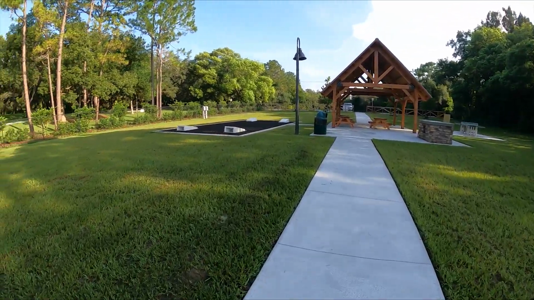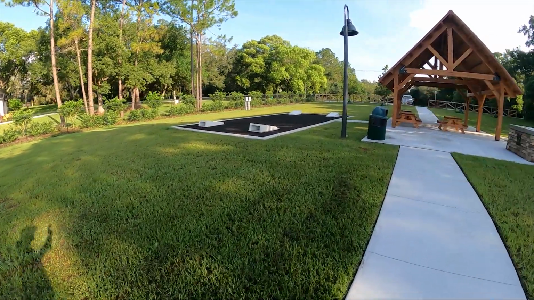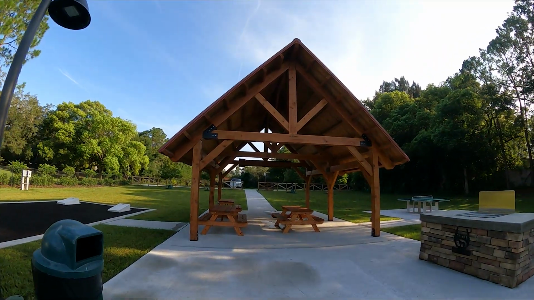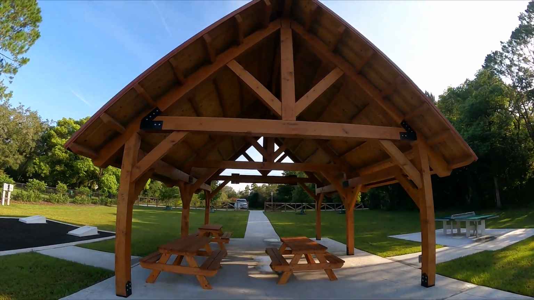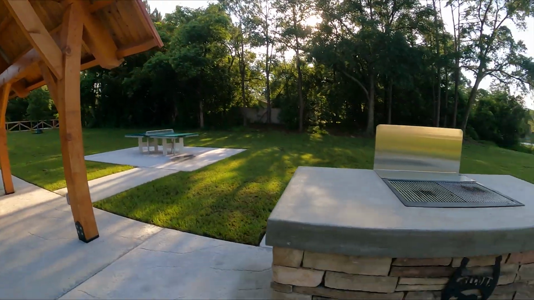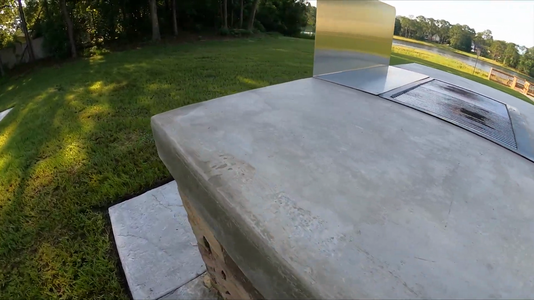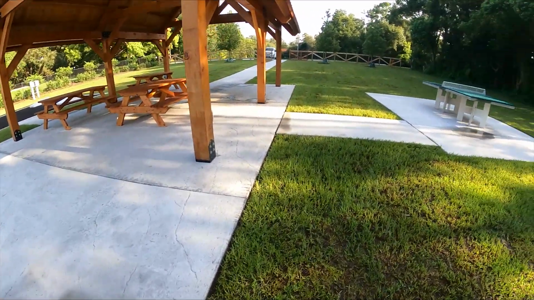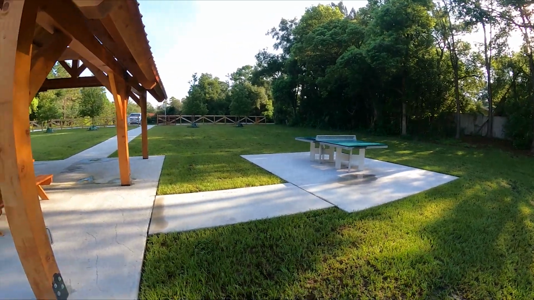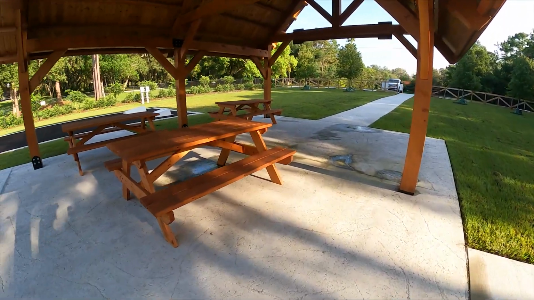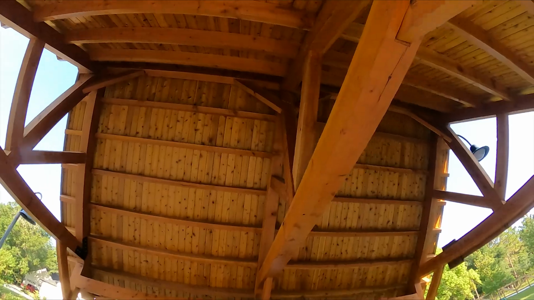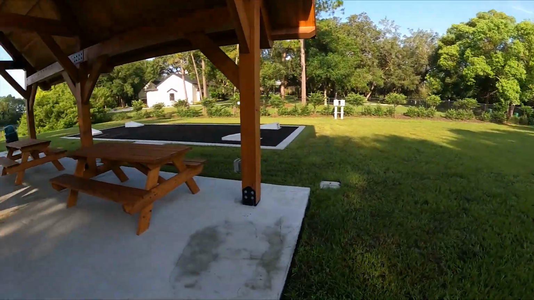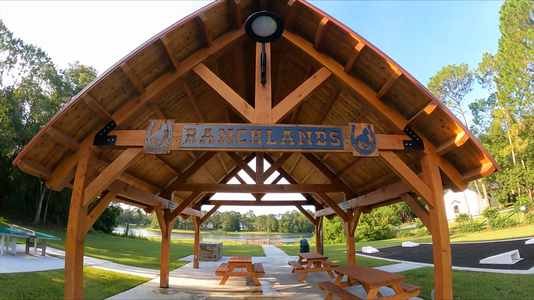it's well maintained. It has that game, I don't know what you call it, with the bean bags. And then look at this nice gazebo. Love that wood. It's really pretty. Nice barbecue pit. Oh yeah. Geez, this thing's nice. And then over there you've got a ping pong table and 3 picnic tables. Look at that wood. Stunning.